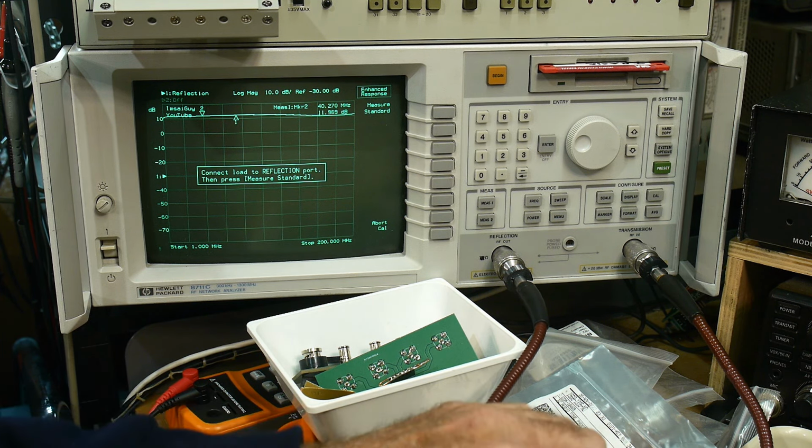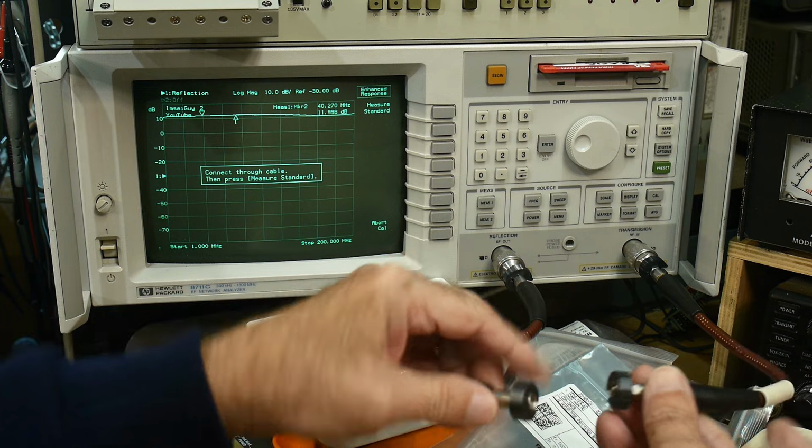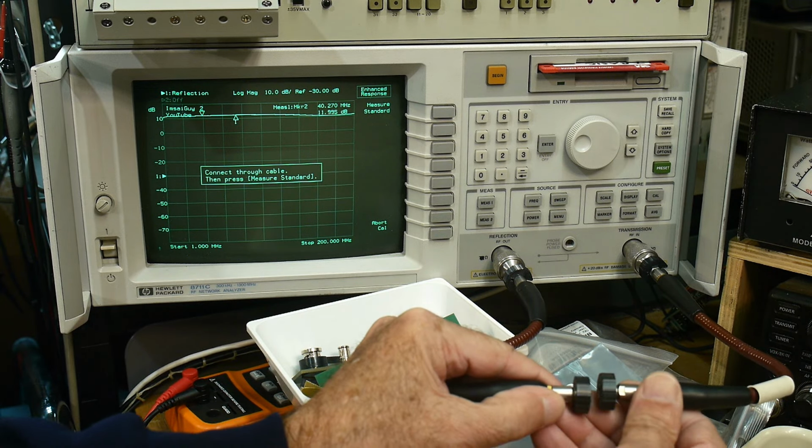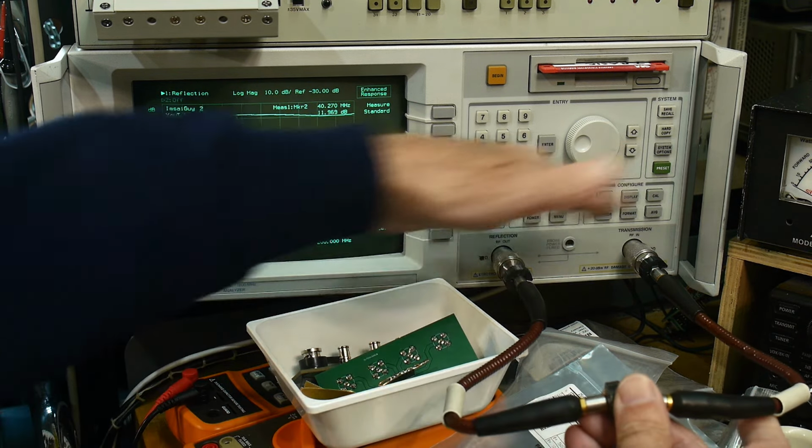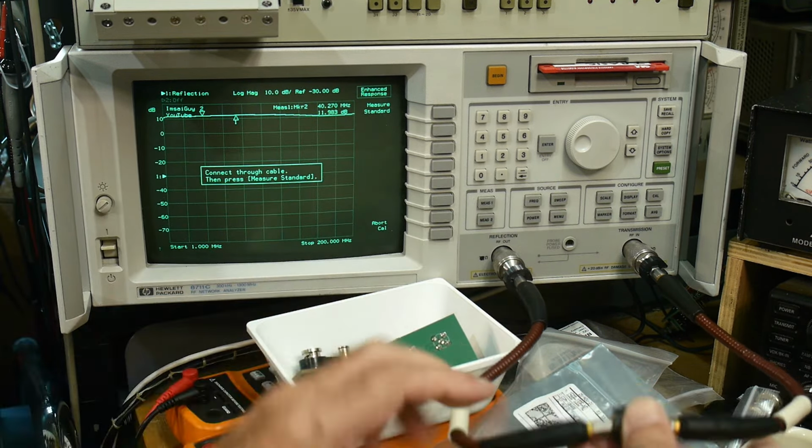Okay, now it says we want to do a through measurement. So now we can be okay, or we can be very accurate, okay? So if we want to be okay, we would take these 2 cables that connect the input and the output. We would put a female-female adapter in here, and then we would calibrate that, and that would give us a through, okay? But our test subject is going to be using this fixture.